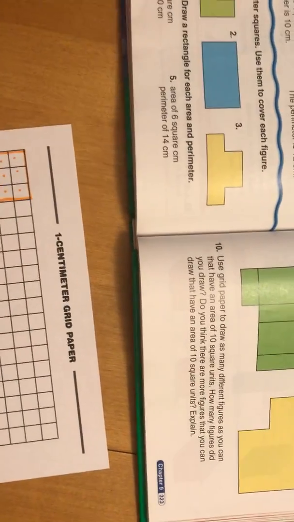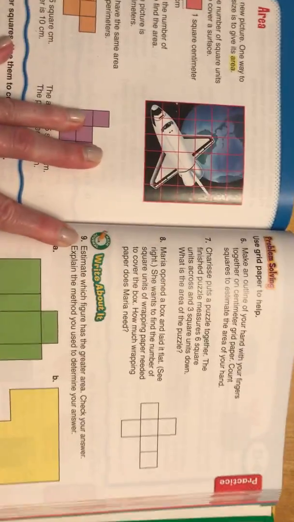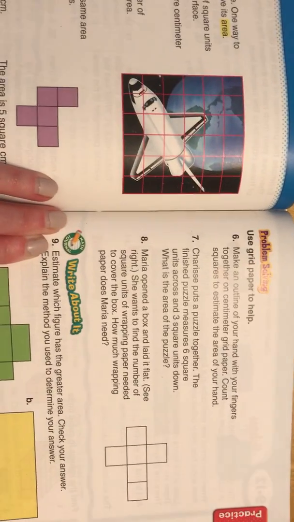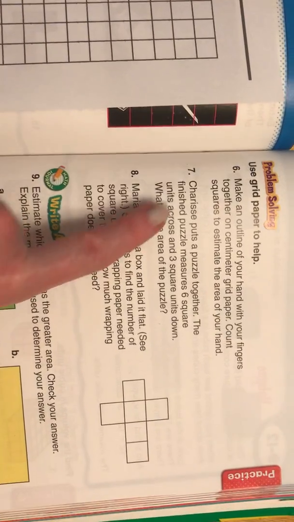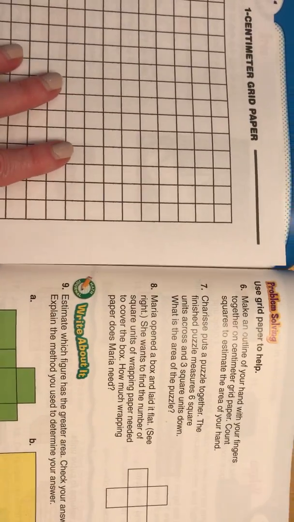Now let's go over to the next page, page 323, problem solving. And again, you can use your grid paper to help. And then you can just follow the directions for each one. These are going to be very similar to problem solving problems. You're going to have to read the information, think of a plan, maybe draw it on your grid paper, draw it out, or you can maybe even draw it in your math journal. That's another way that you could try and solve these.